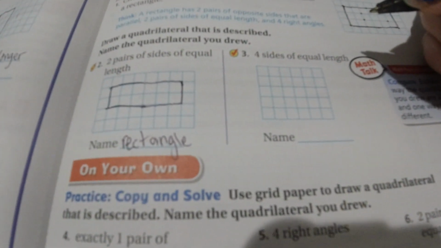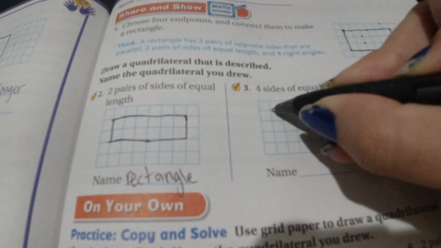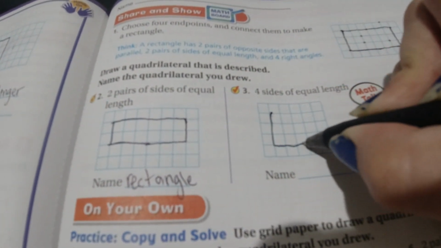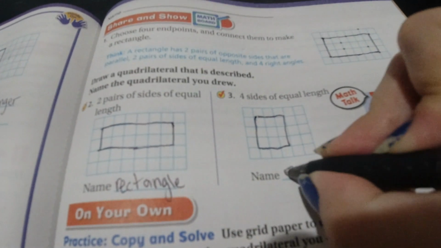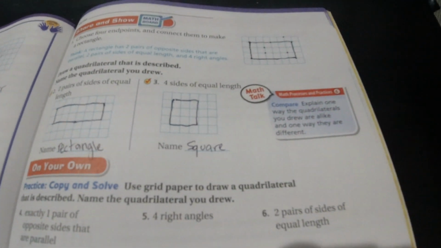Now 4 sides of equal length, that could be either a rhombus or a square because all the sides are equal. So either or, doesn't matter. I'm going to draw a square. Square. Or a rhombus, that's fine too.